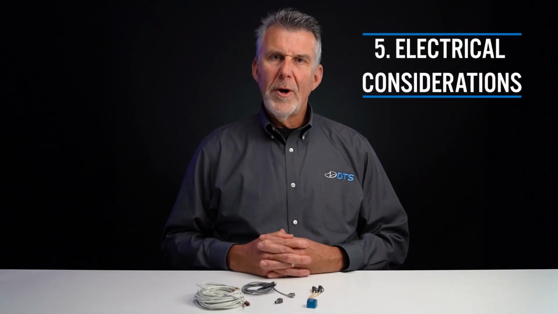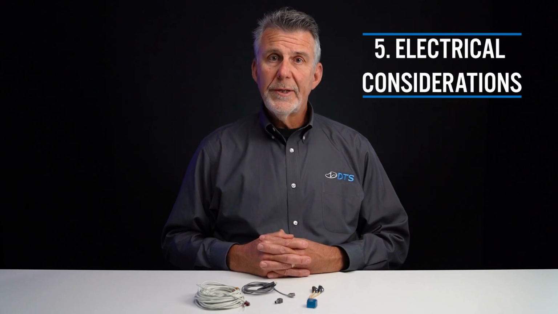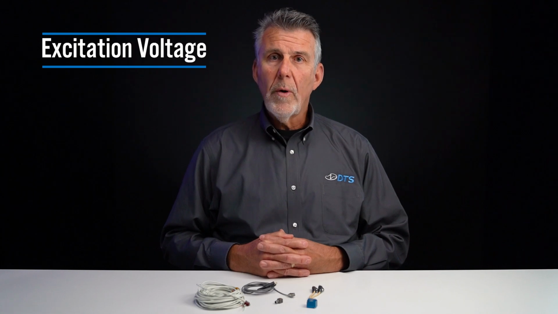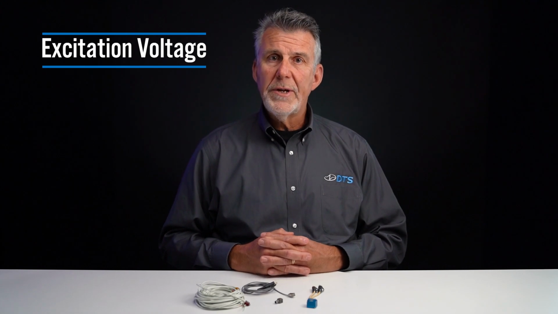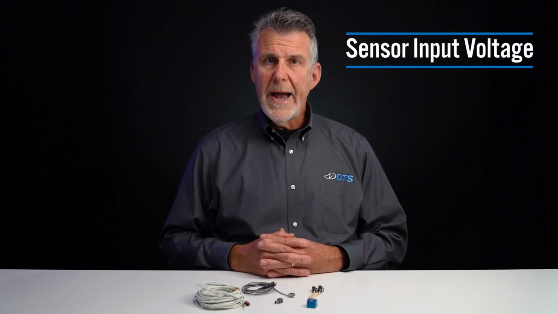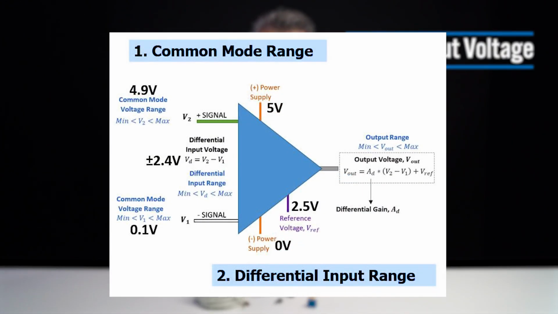The fifth key parameter has to do with basic electrical considerations. The first of these is, of course, the excitation voltage. Is it compatible with the power requirements of the sensor? Typical DTS data acquisition systems have 5 or 10 volt excitation, and so the sensors you choose need to work on those voltages. And secondly, are the sensor input voltages of the DAS compatible with the sensor output? Typical sensor input ranges on DTS DAS systems are 0 to 5 volts, or plus and minus 2.5 volts.